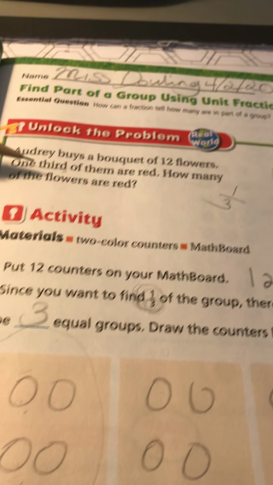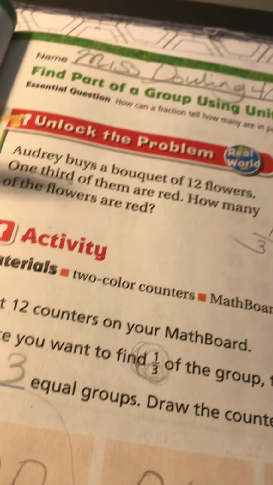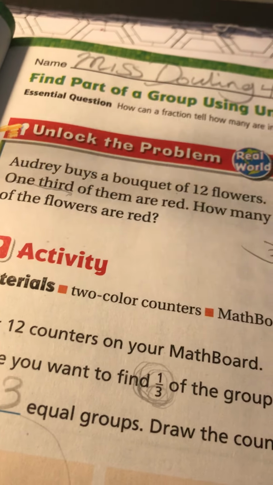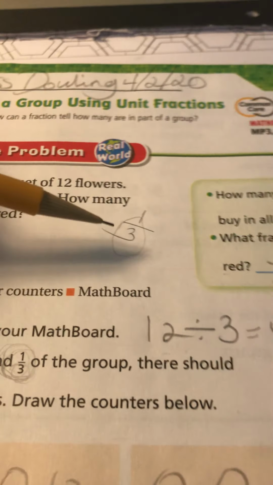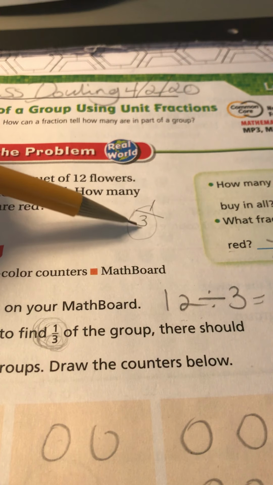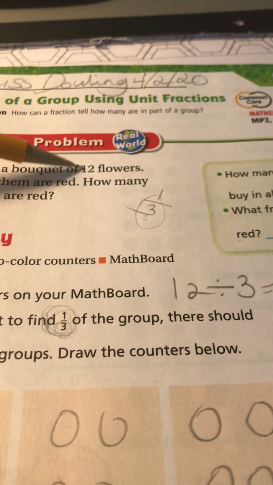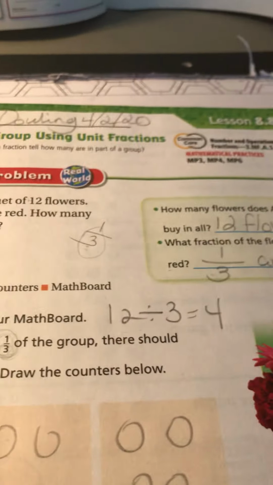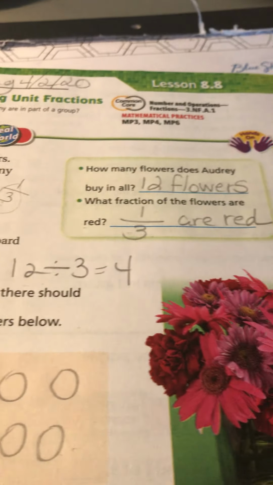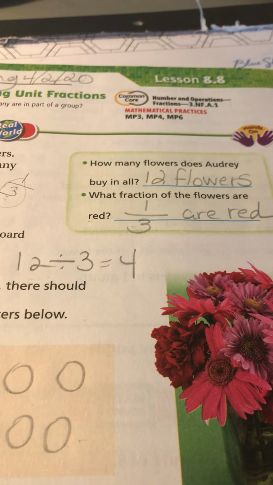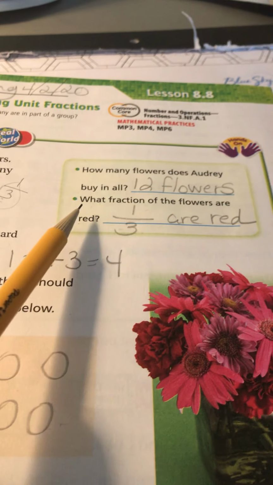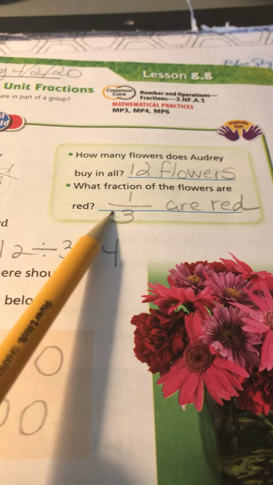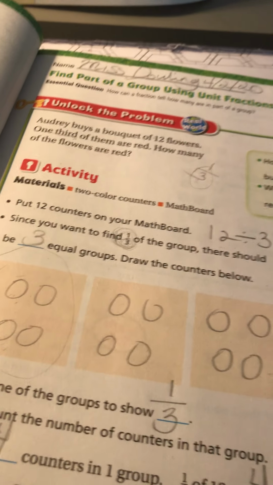So we're given 1/3. I want you to keep that in your mind that we're going to need 3 equal groups then, okay? And a lot of the times, all of the time, the denominator is going to give you that information about how many groups, okay? So let's break this down. It says, how many flowers does Audrey buy in all? We just read that she buys 12 flowers, and then what fraction of the flowers are red? 1/3 are red.